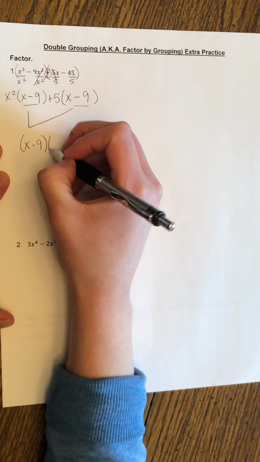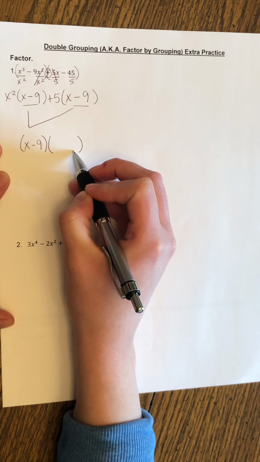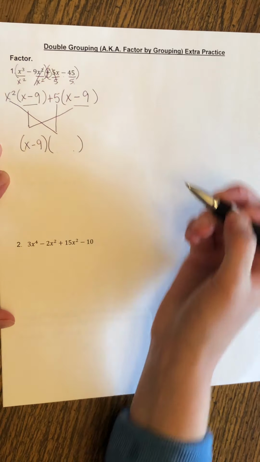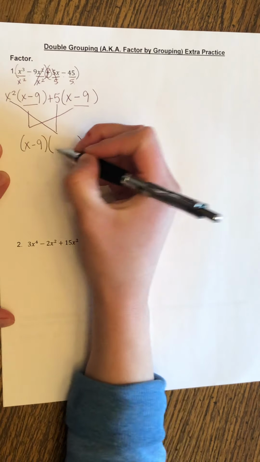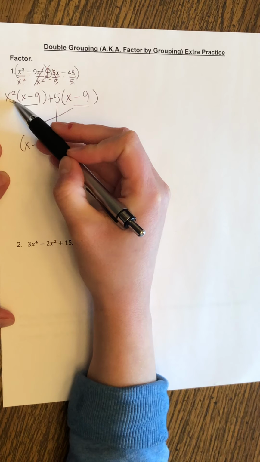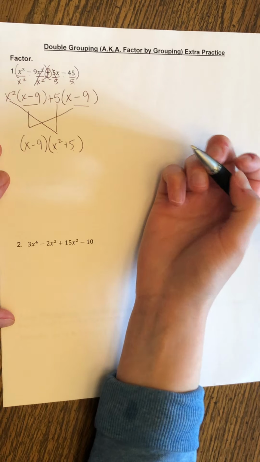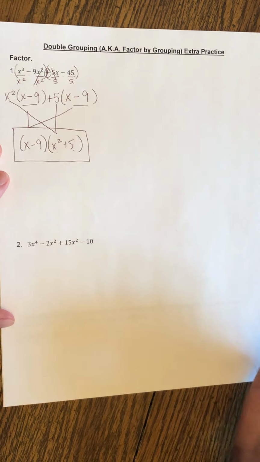And then I'm going to put a second set of parentheses behind it. And in the second set of parentheses, I'm going to put together the other terms that were in front of each set of parentheses. So I'm going to put x squared, that's in front of the first set, and then a plus 5, which is in front of the second set. And that's going to be my final answer.